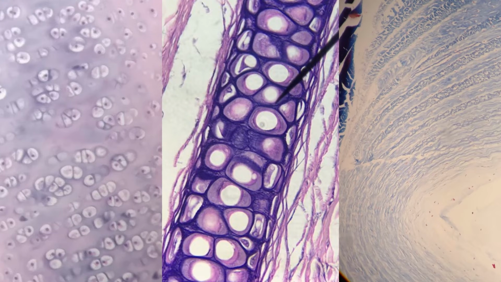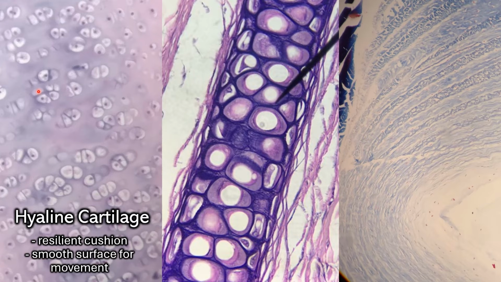Now that we've talked about where we find the 3, you want to look at the tissues and really try and see the function. So this first one we're looking at that is nice and smooth, that is our hyaline cartilage. It looks nice and smooth. It makes sense. It is a smooth surface for movement. Take that idea of it being a smooth surface for movement to help yourself remember. You find it in your joints where we call it articular cartilage.